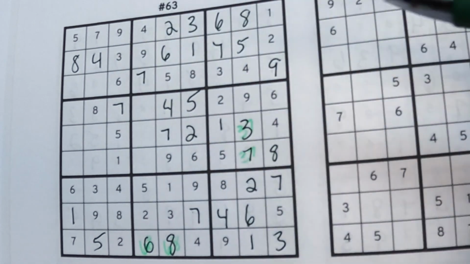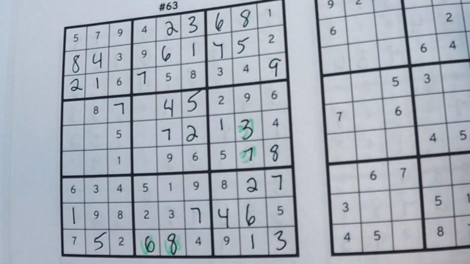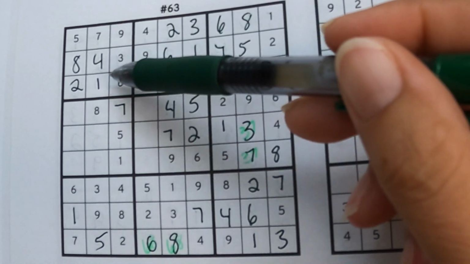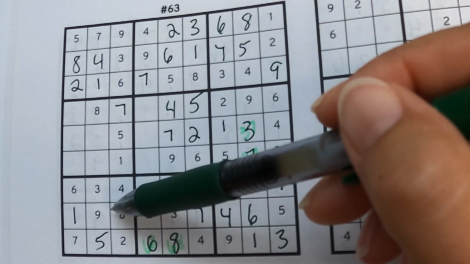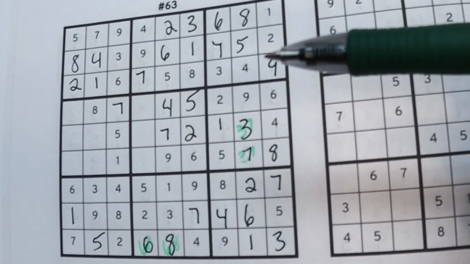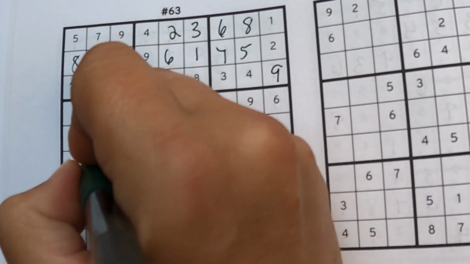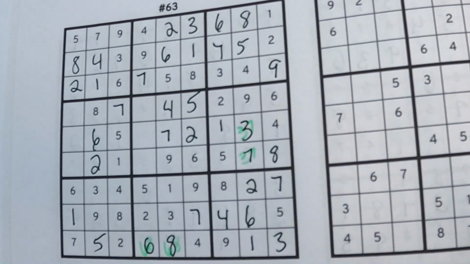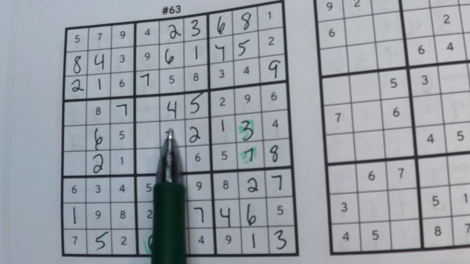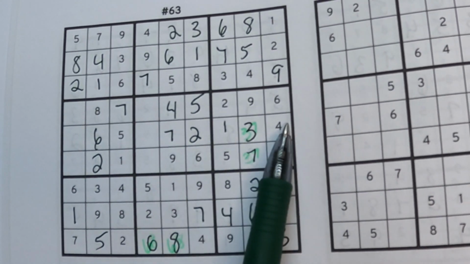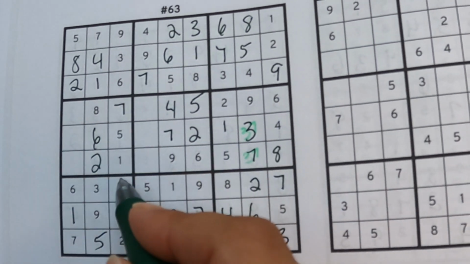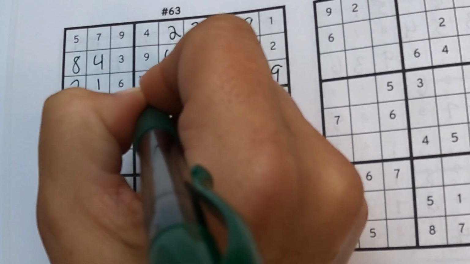For this box now, we're missing 1 and 2. We've got a 1 here, so 2, 1. For this column now, we're missing 2 and 6. We've got a 6 here, so 2, 6. For this row now, we're missing 1 and 3. We've got a 1 here, so 3, 1.